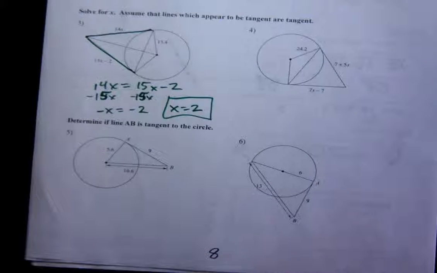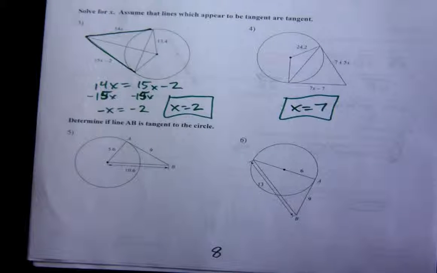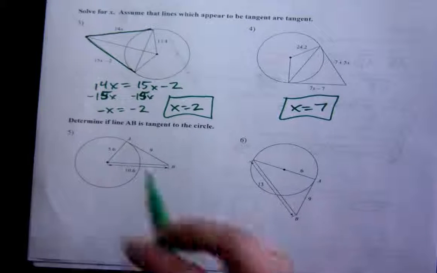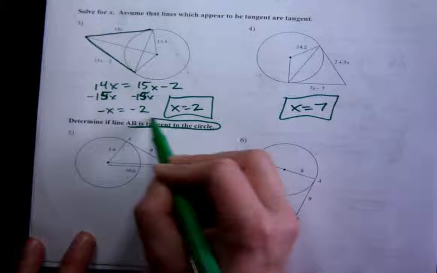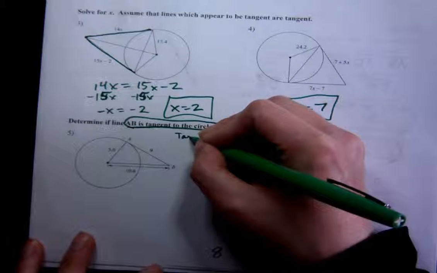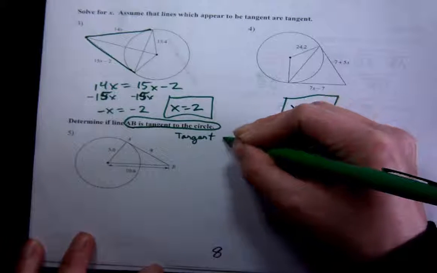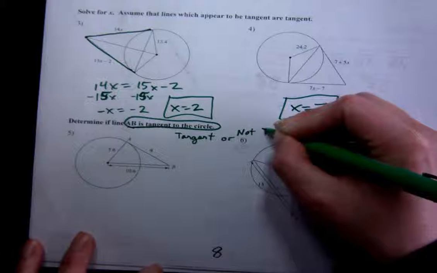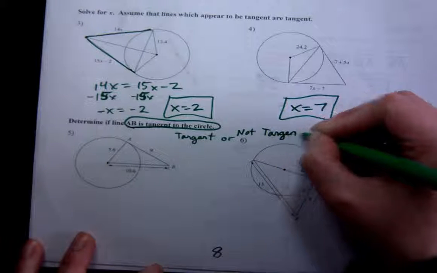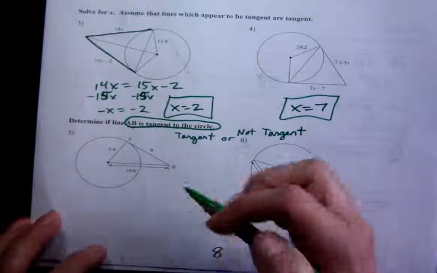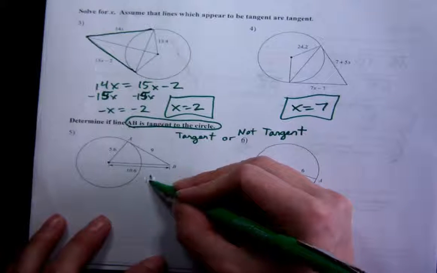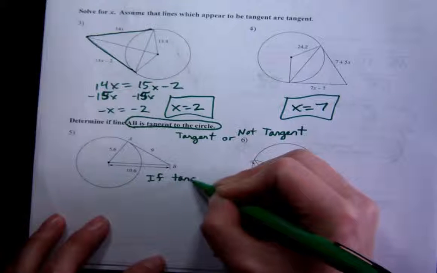Okay, we're going to pause again, just for 1 minute, to see how quickly you can set up and solve question 4. The last one says determine if line AB is tangent, so our answer will either be tangent or not tangent. What did they set up for us here? It's the perpendicular. So if it is tangent, then a squared plus b squared will equal c squared. If it's not tangent, then it won't.